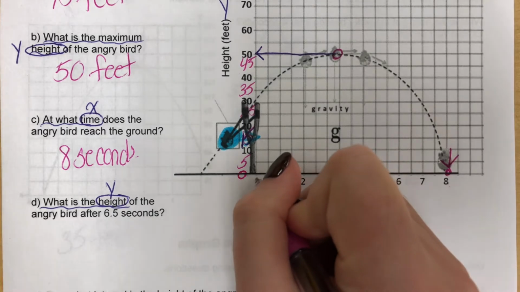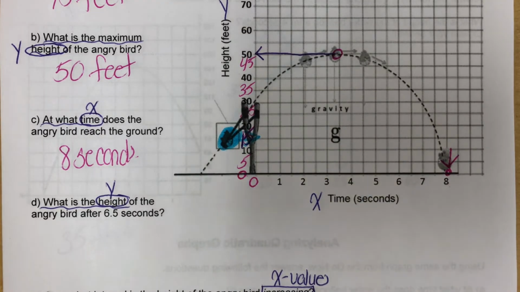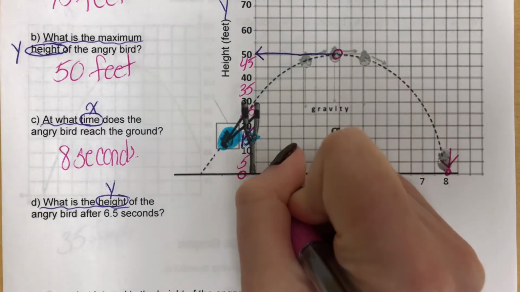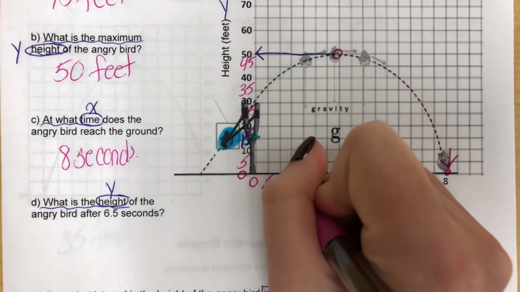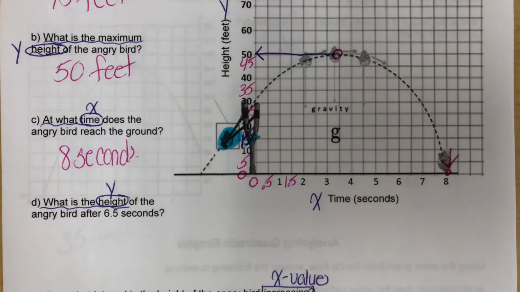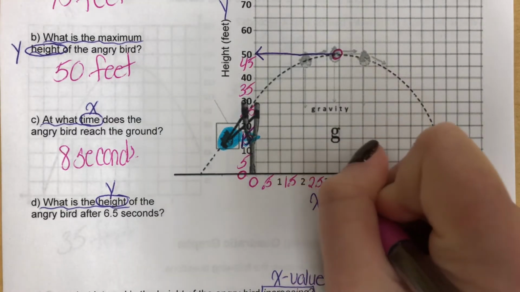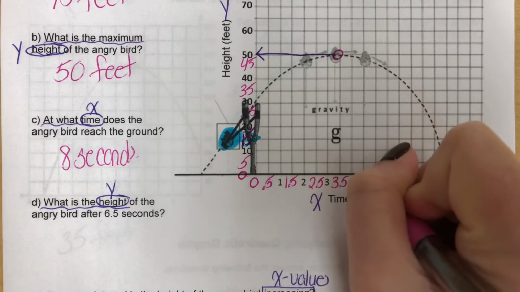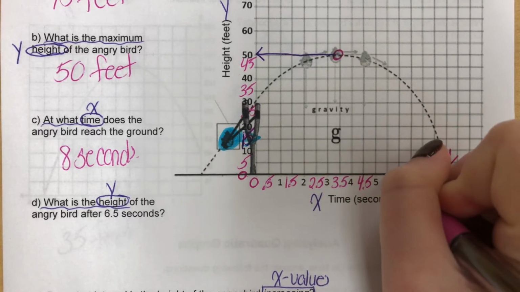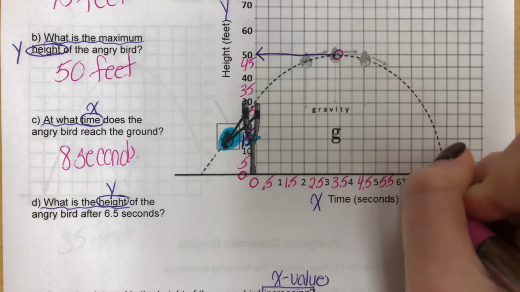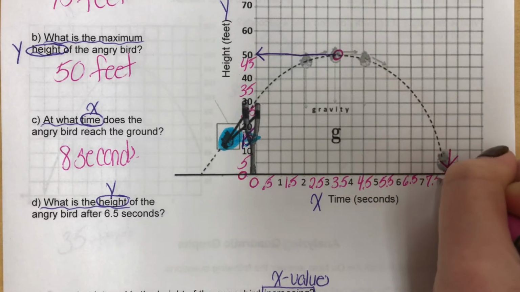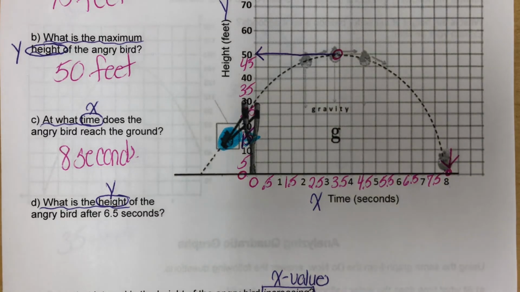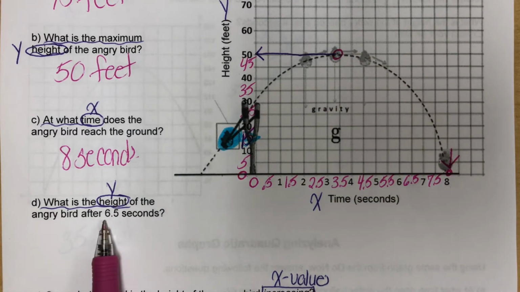Well, again, I'm starting at 0 seconds. What number is in between 0 and 1? Nice, it's going to be 0.5. So this would be 0.5, 1, then it would be 1.5, 2, 2.5, 3, and I'm just going to continue this pattern all the way down. So I have 3.5, 4, 4.5, 5, 5.5, 6, 6.5, 7, 7.5, and 8. All right, so now that it's all filled in, I can go back and try to answer the question.